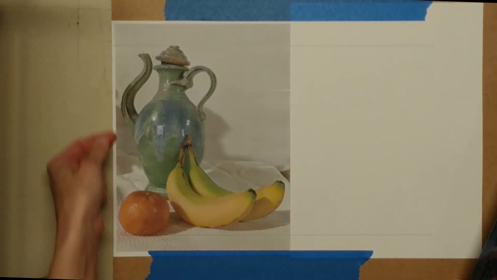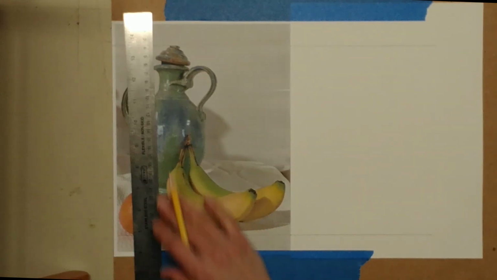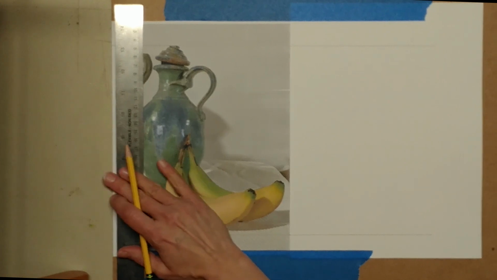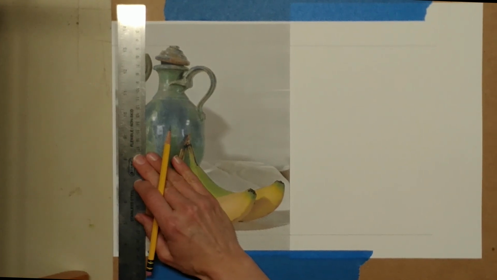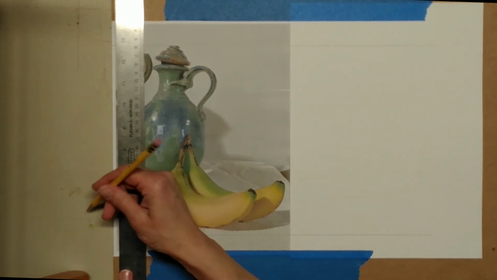I'm going to use this edge here as the edge of my notional space box here. I guess I'll go in just a little bit. The orange just comes in just a tiny bit. It's cropped very closely to my image.